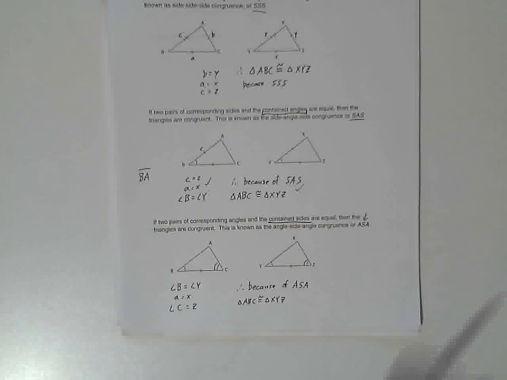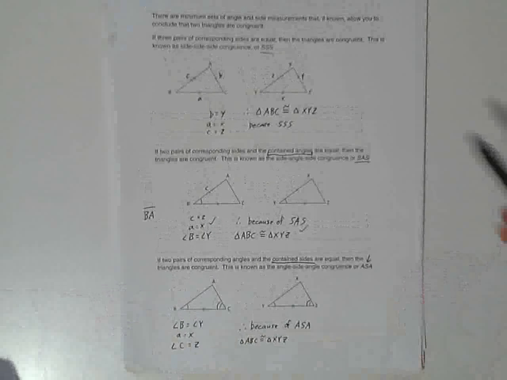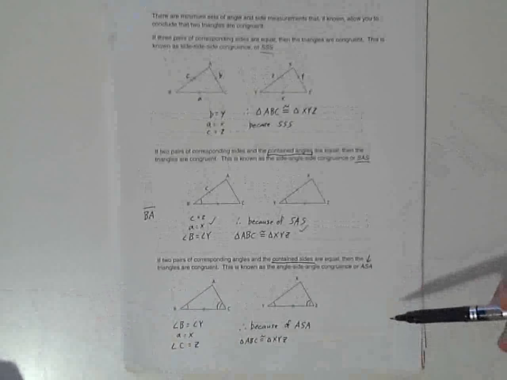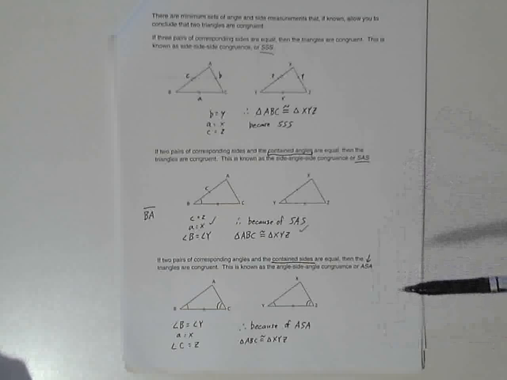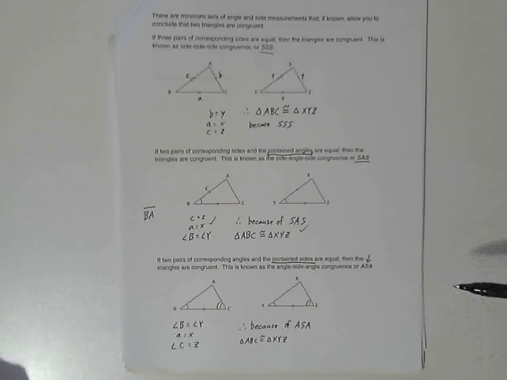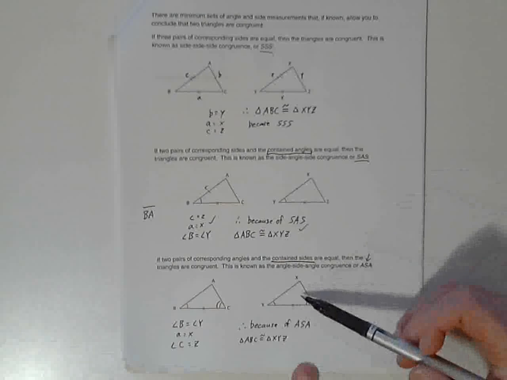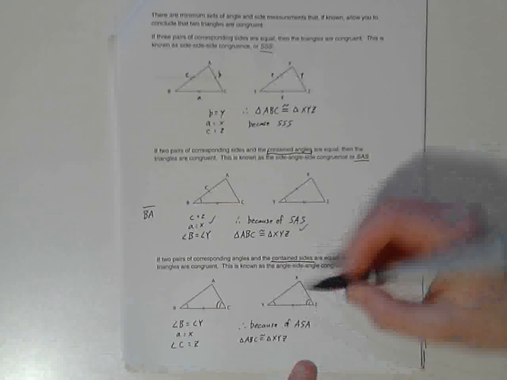Okay, that's pretty much it for this unit. Basically, these are our only 3 rules. This is the minimum amount of information you need to be able to prove a triangle. Sometimes you can do it some other ways. Like this one is a very common exception.